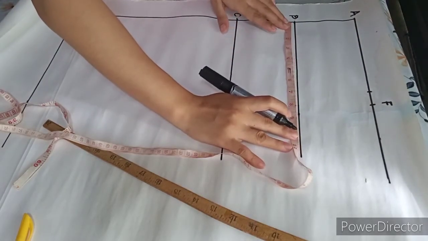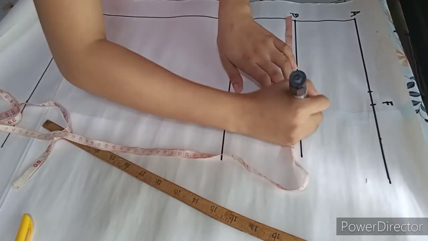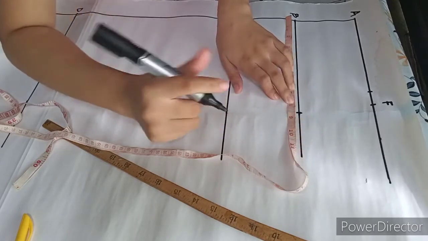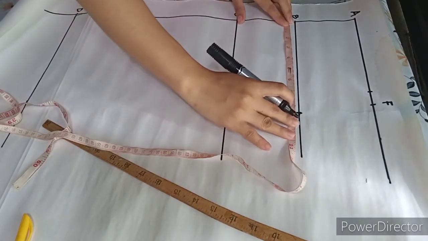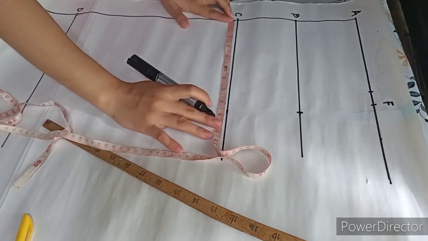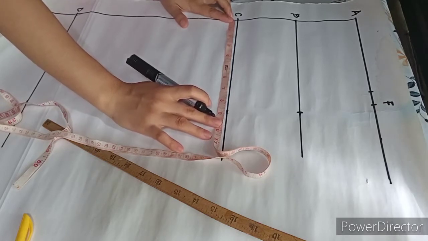From B, lay the measurement of the first hip circumference, only 1/4 of it. And from C, lay the second hip circumference, 1/4 also.